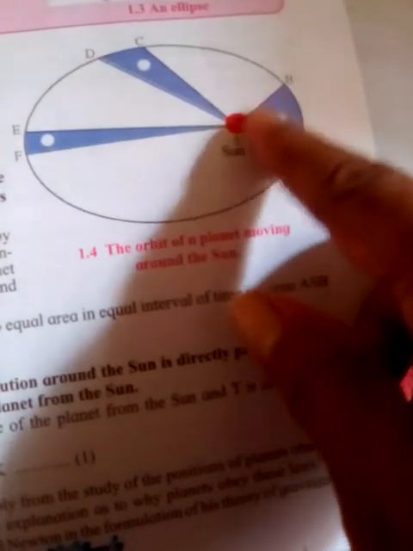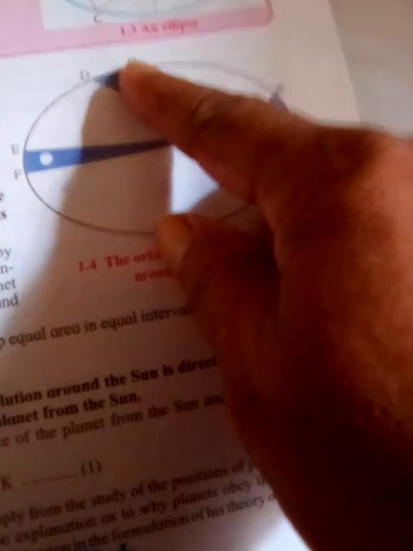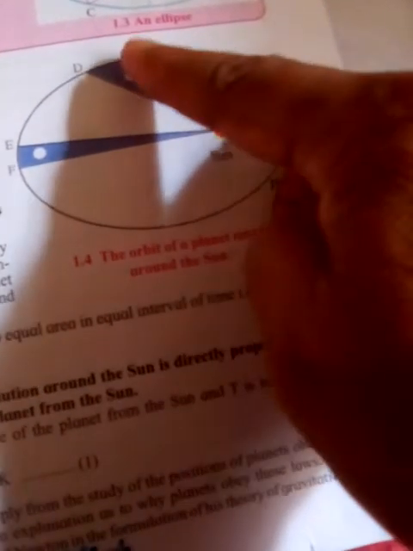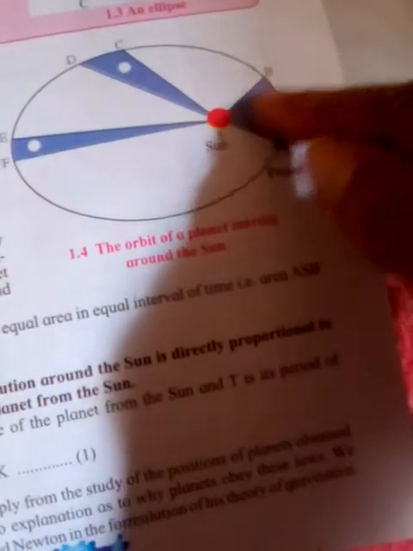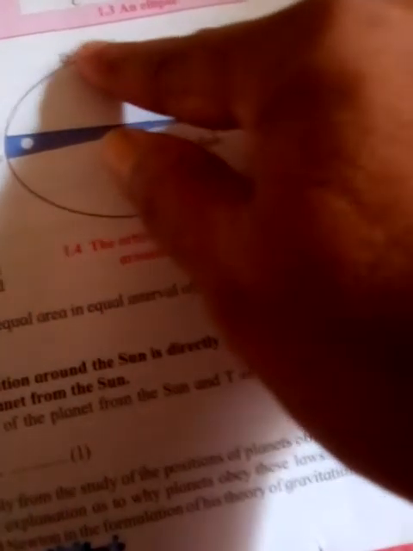The time required is t. Then suppose we now think that it starts from here, then in the same time t it will go from here to here. Note that this shaded area and this shaded area are the same.